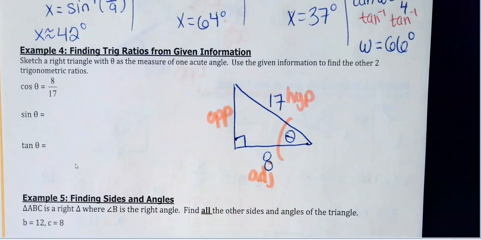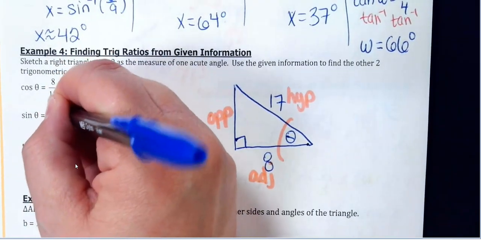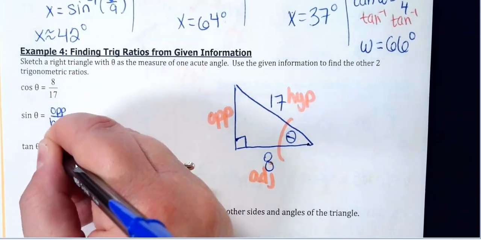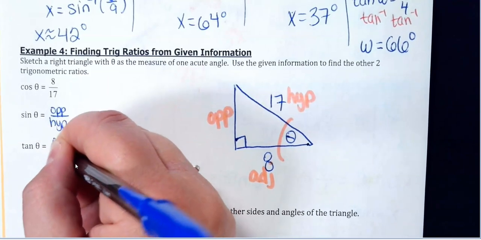Now, if I'm going to set up the sine, I need the opposite over the hypotenuse. And if I'm going to set up the tangent, thank you, I need the opposite over the adjacent.